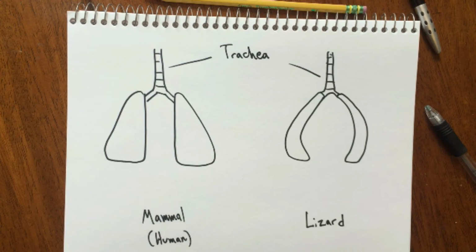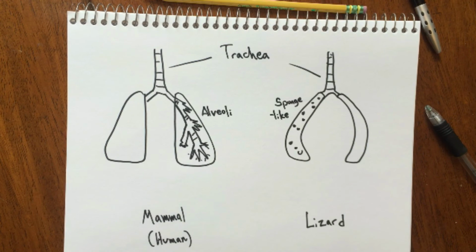The first difference we are going to point out is what's inside of the lungs. Humans have a branching system that ends in alveoli, and this is what allows us to pass the air from our mouths into the lungs, and it spreads out through the branching system. Lizards, on the other hand, have lungs that are more sponge-like, so each lung is basically a solid, comprised of little porous holes, and that is how lizards pass the air in and out of their lungs.